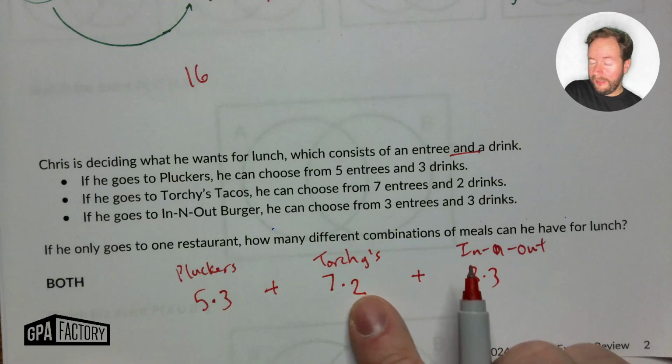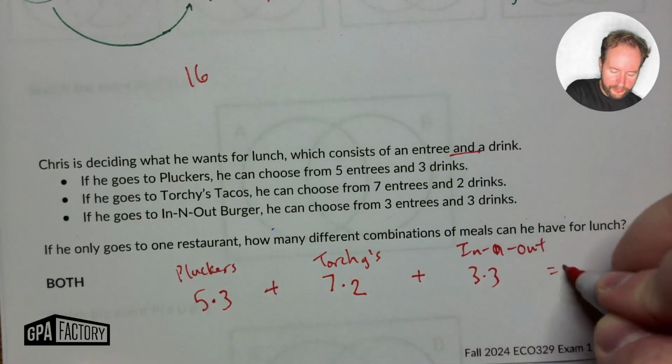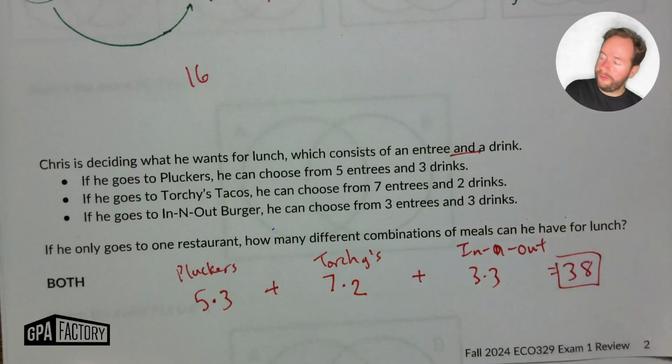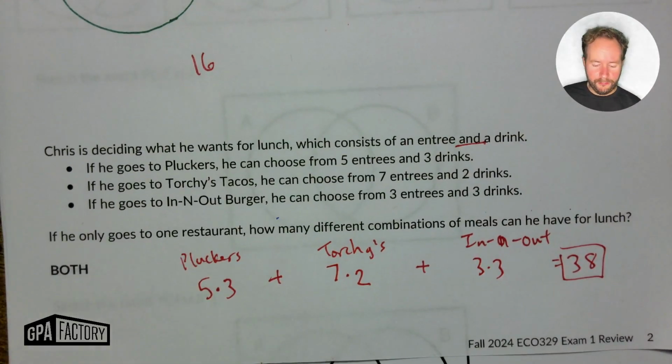15 plus 14 is 29, plus 9 is 38. So there's 38 different possible combinations for lunch. Should almost last him, I don't know, a few weeks, depending if he goes every day.